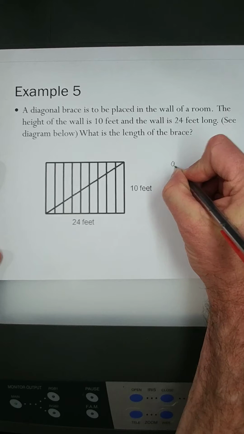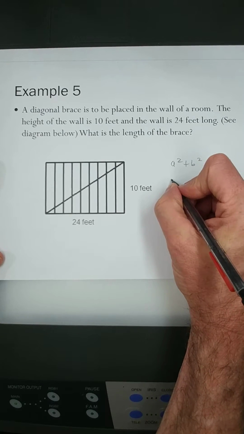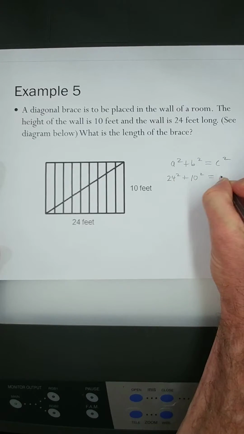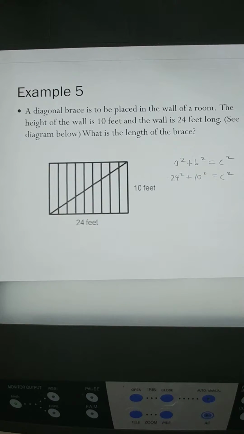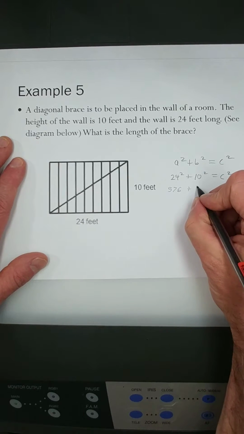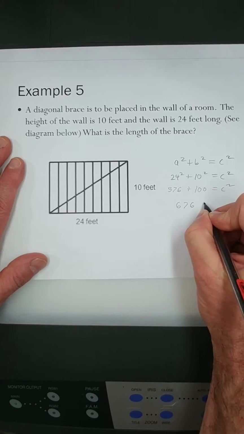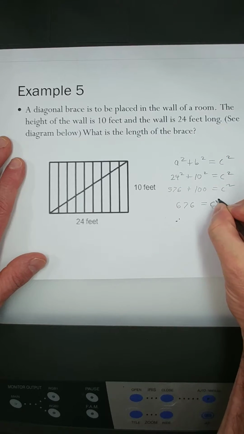Well, again, using the Pythagorean theorem, we would have 24 squared, 10 squared, and C squared. 24 squared would be 576. 10 squared, 10 times 10 is 100. The sum of those is 676, which equals C squared.